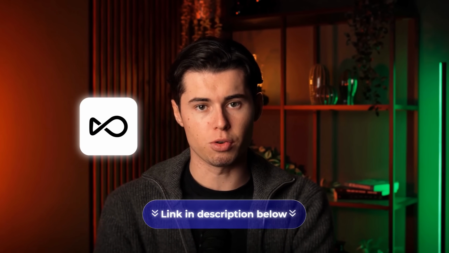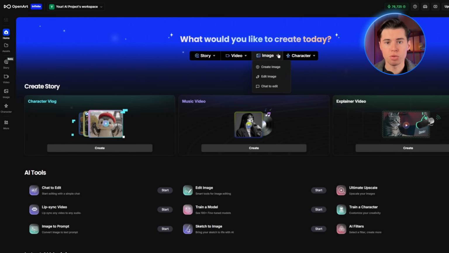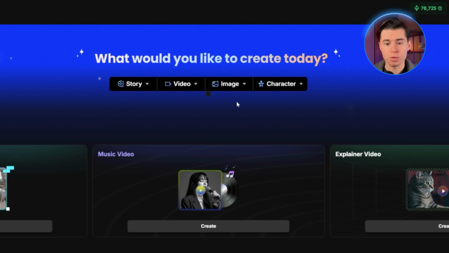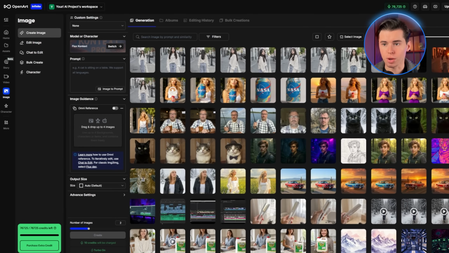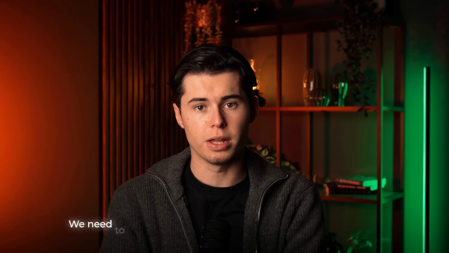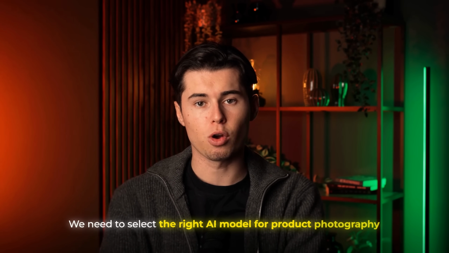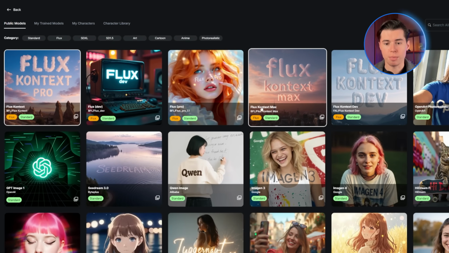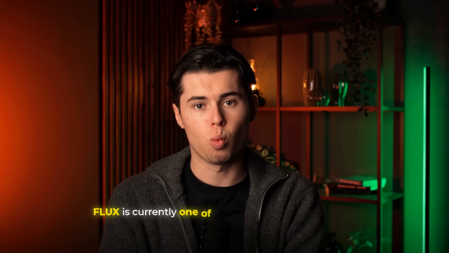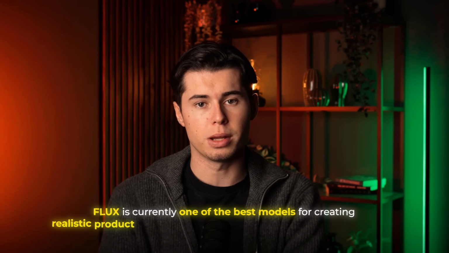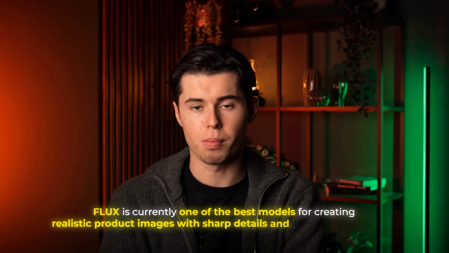I'll leave a link in the description below. Once you're on the homepage, click on Create Image right here. This brings you to the main AI image generator. Now this is important. We need to select the right AI model for product photography. In the model dropdown, we're going to select Flux Context Max. Flux is currently one of the best models for creating realistic product images with sharp details and professional lighting.